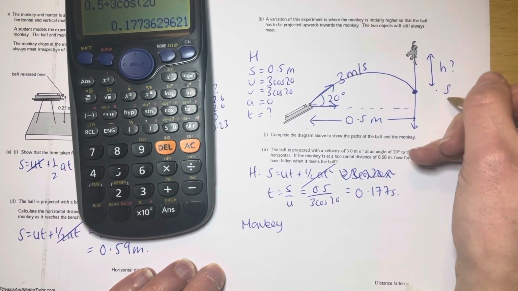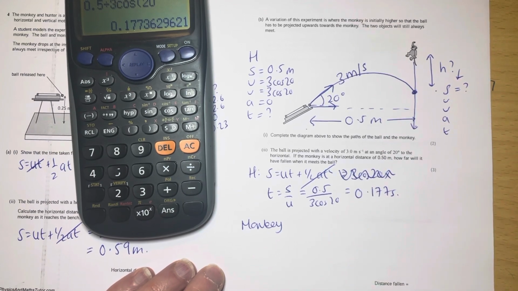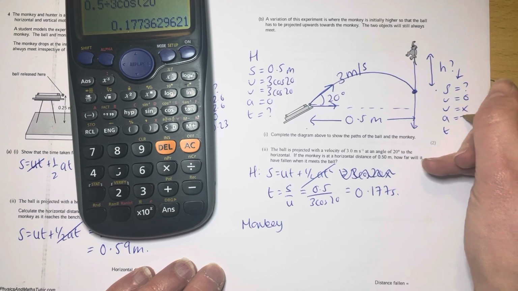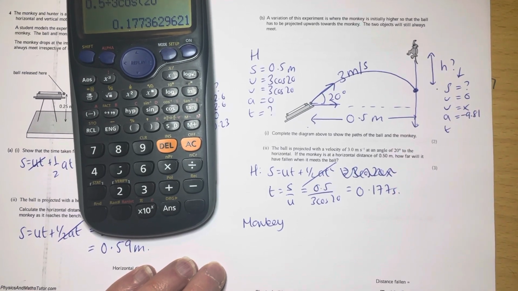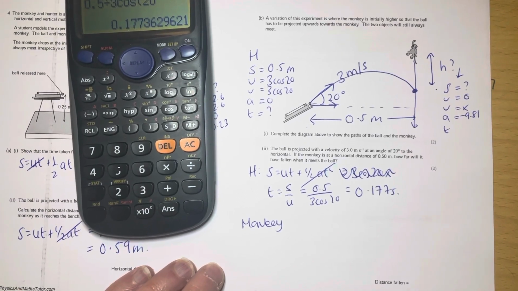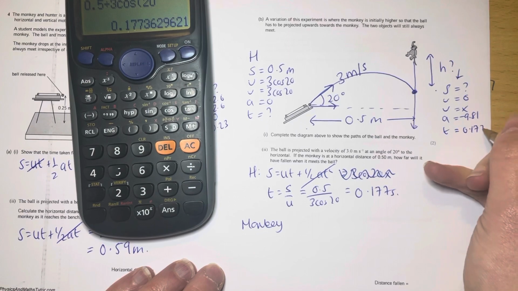I'm going to do a suvat for the monkey. I'm going to do the suvat for the monkey falling. We want to know how far he's fallen. He starts at 0. We don't know how fast he ends up at. He will be accelerating at minus 9.81 because that's, you know, what monkeys, everything does. And then time I know is 0.177 seconds.